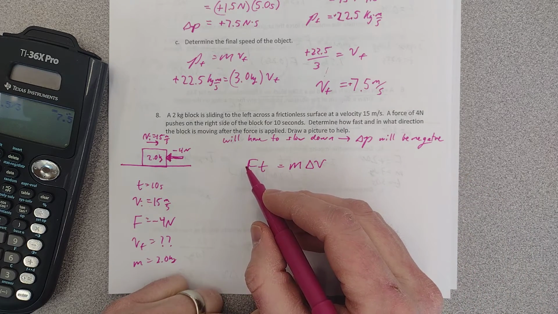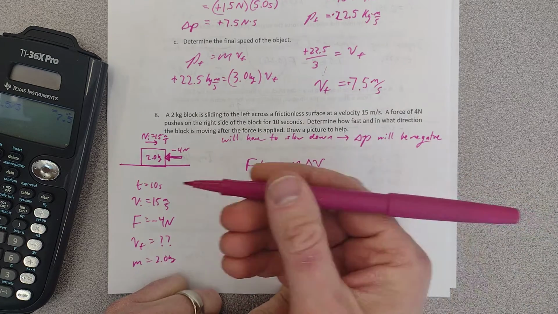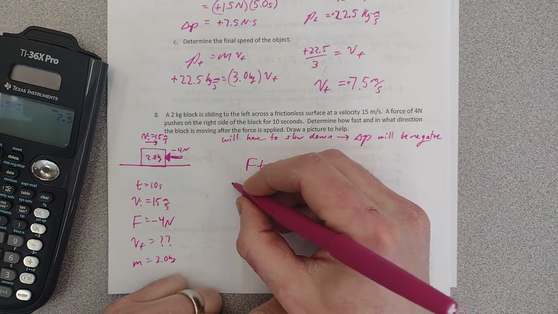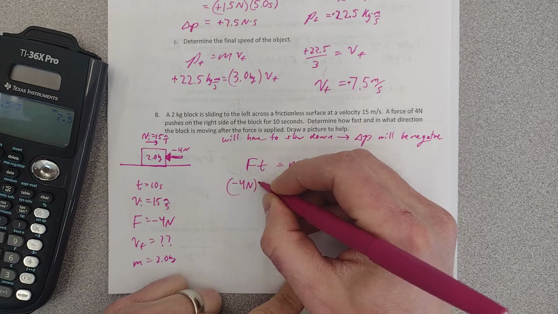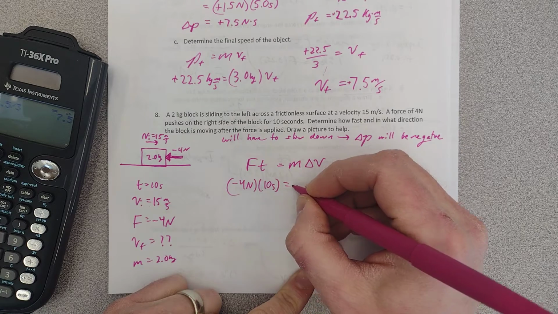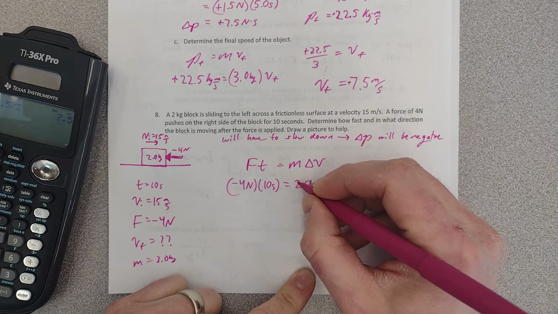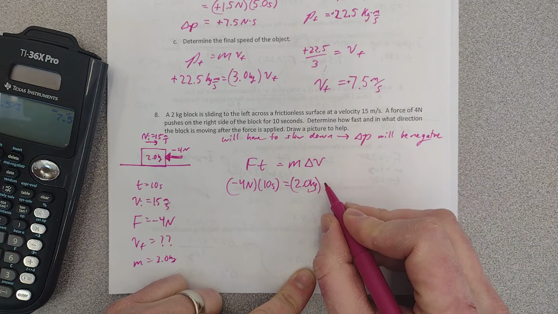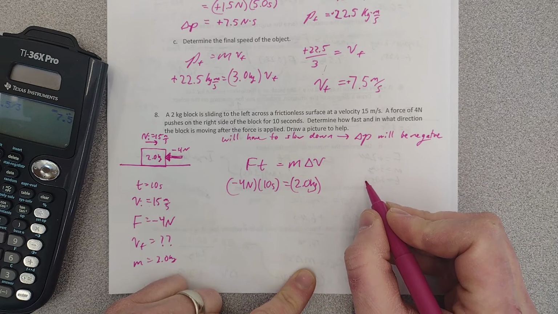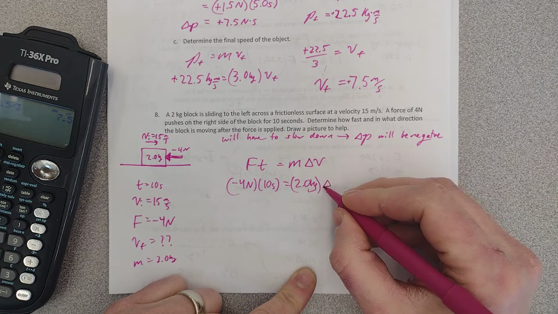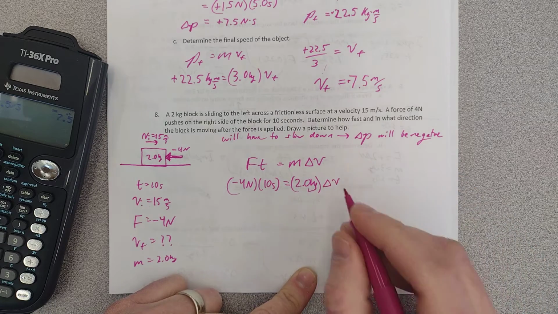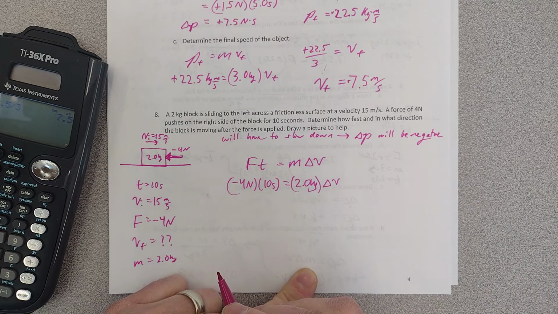I know the force is negative 4 newtons. It's going to apply in the negative direction for 10 seconds. So it's negative 4 newtons for a time of 10 seconds. I know the mass is 2.0 kilograms. I could even put in V final minus V initial here, but it makes the algebra quite a bit more difficult. So I'm just going to put in delta V there.